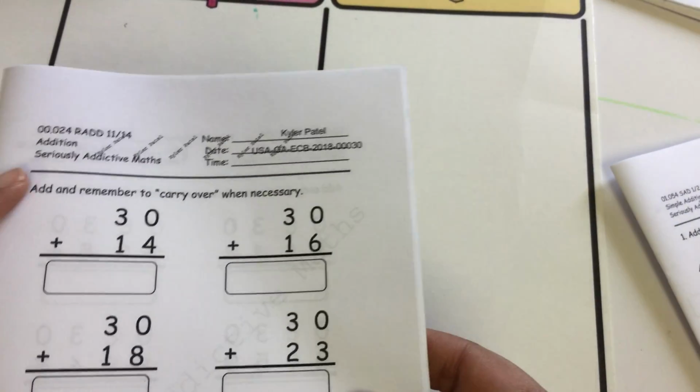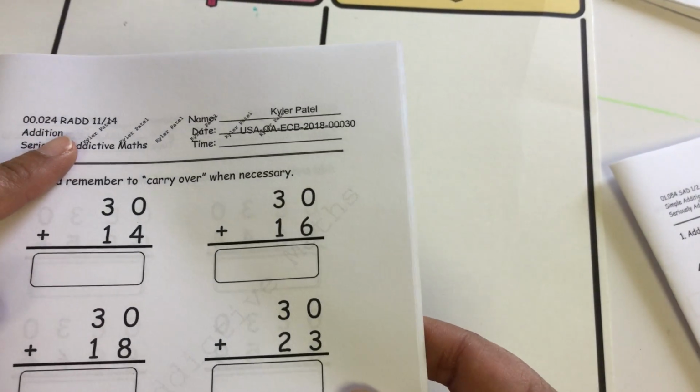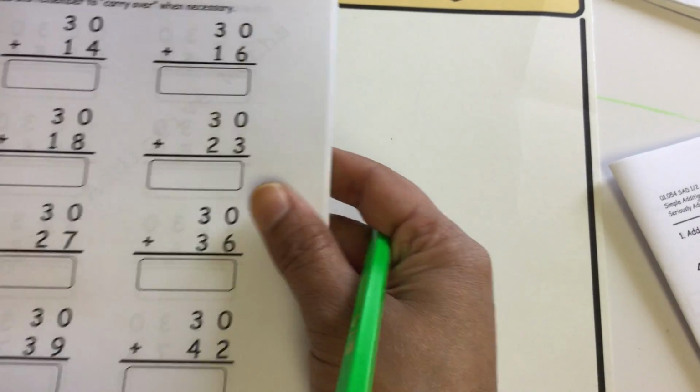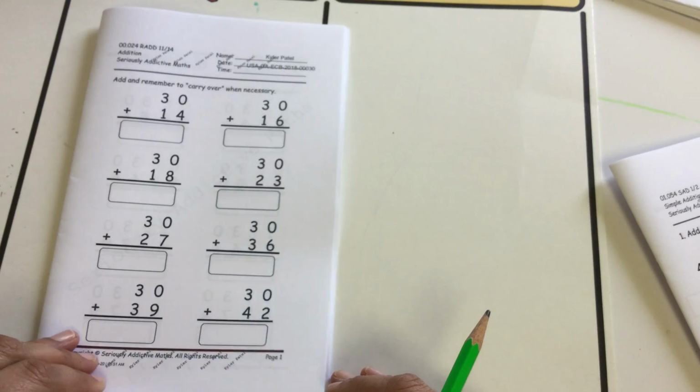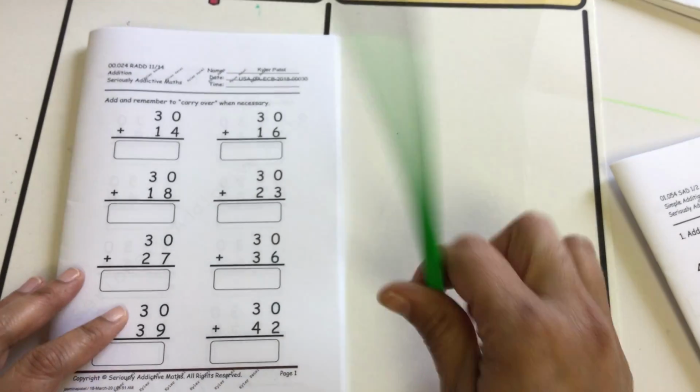All right, so we're gonna move on to the next booklet. This one is sort of a review, or just building fluency. We have some that have to do with regrouping that we really wanted to share with you. And we're gonna take out this one, 00024 RADD, 11 out of 14. And this first page, Kyler, you're going to do all by yourself, but here's a trick.